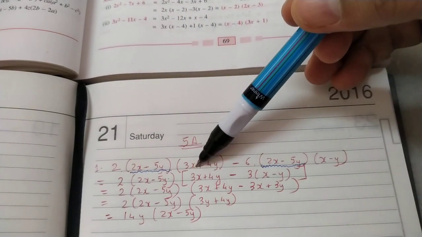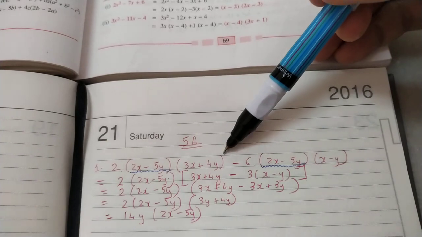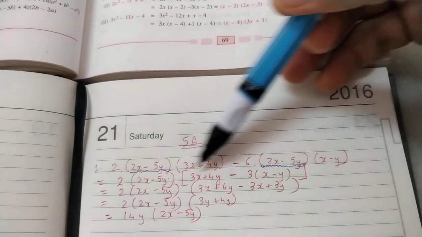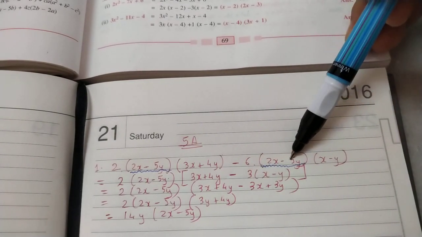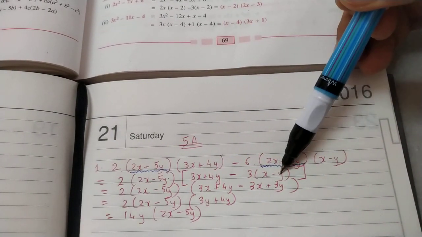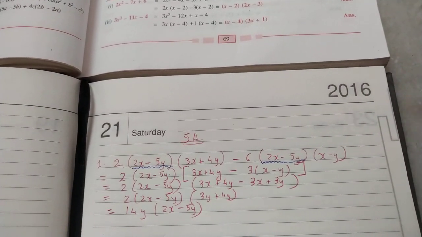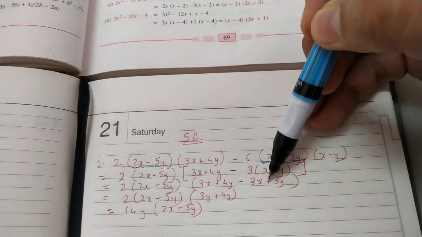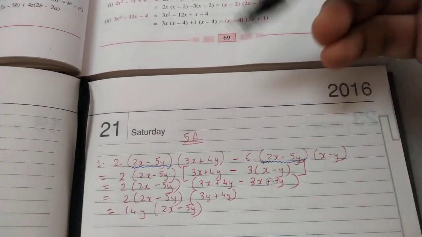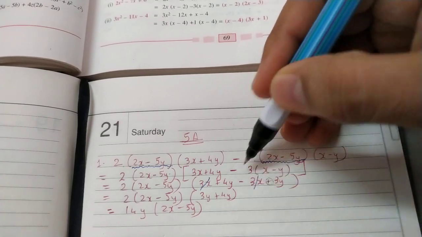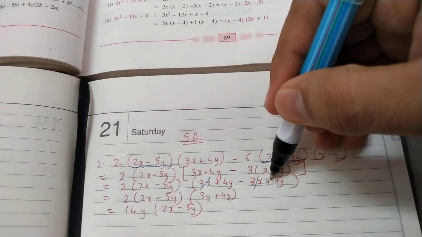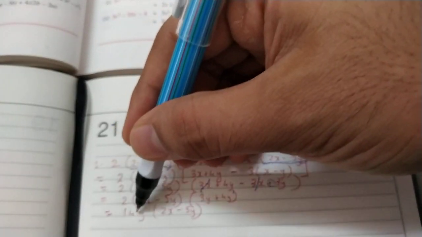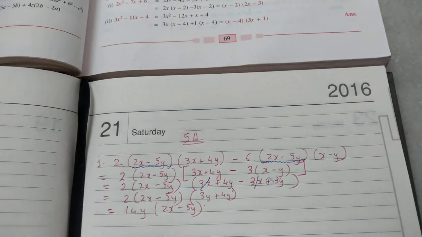So what's left over is in another pair of brackets. This bracket is left over, so I'll write it here. Minus 2 was taken out common, so 3 is left. And this bracket is gone, so this bracket is left, which will be written here. Now just open these brackets. Minus 3x, and minus into minus becomes plus. The sign changes out here. Next, 3x and minus 3x gets cancelled. 4y plus 3y is 7y, and 7y into 2 is 14y, whereas this bracket remains as it is.